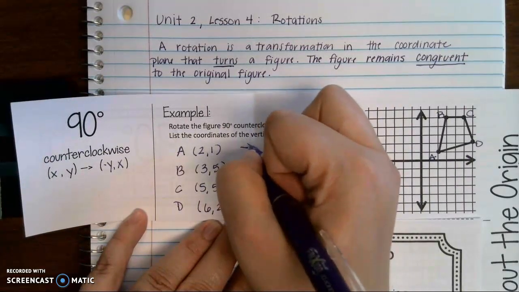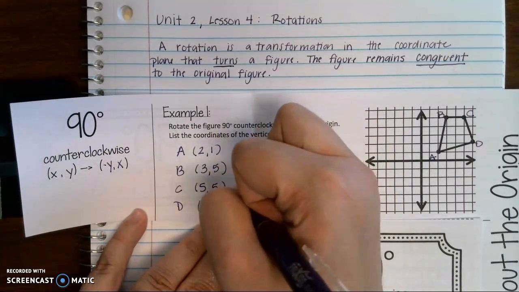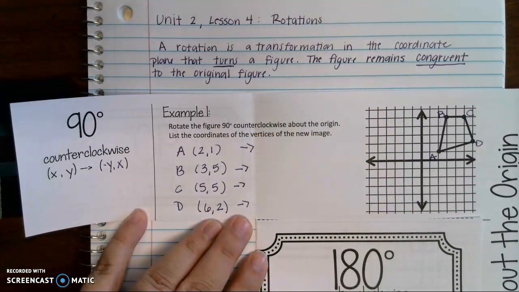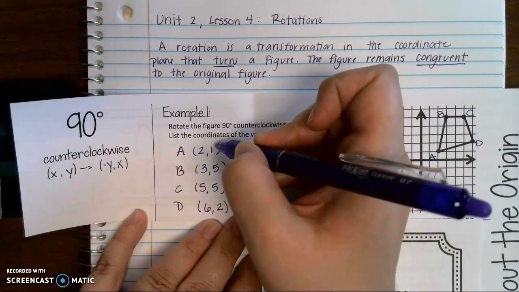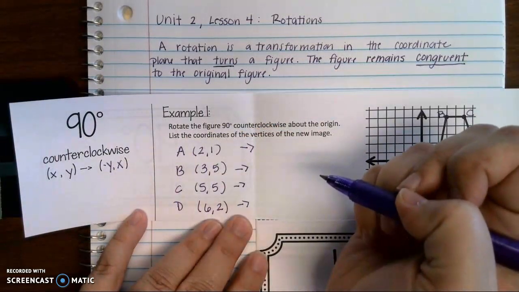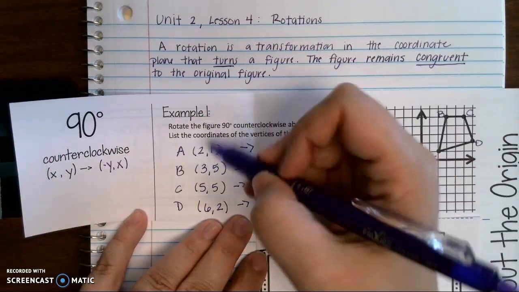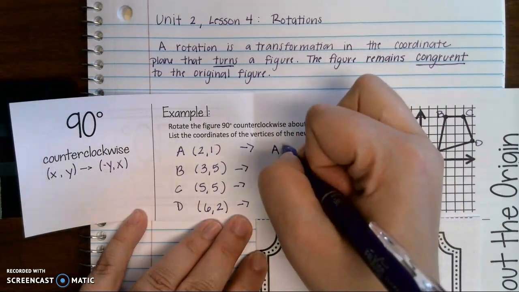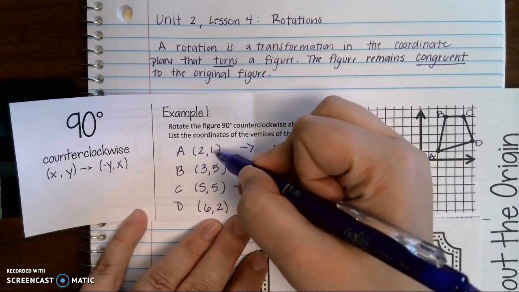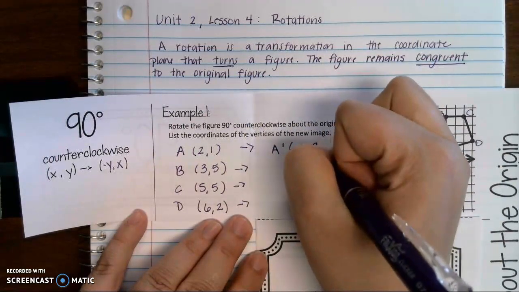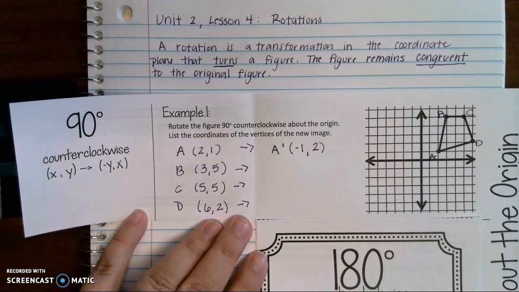And we want to get to our new points. And we said when we go 90 degrees counterclockwise, we switch our order, so we're going to flip-flop my 1 and my 2 for A, and then make my old y coordinate the opposite. So the opposite of positive 1 is -1, and then my x just goes second. So it becomes (-1, 2).